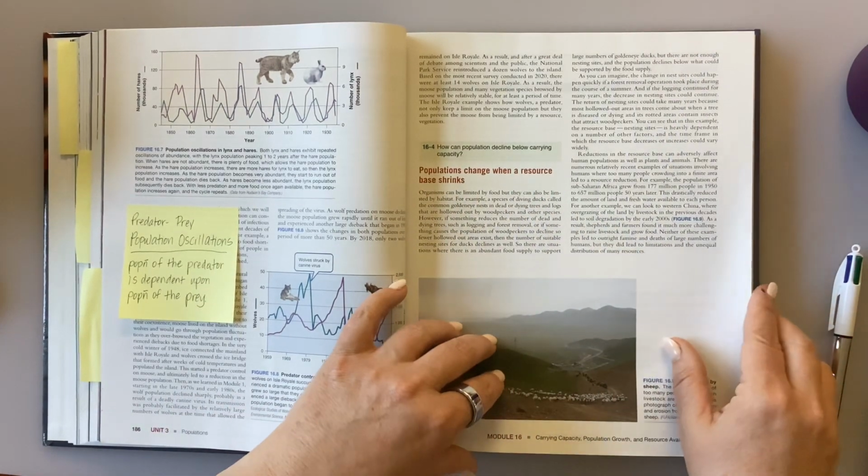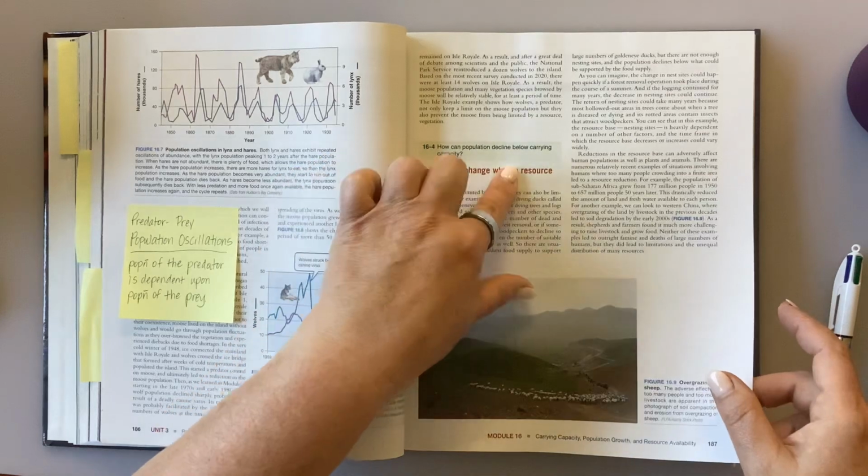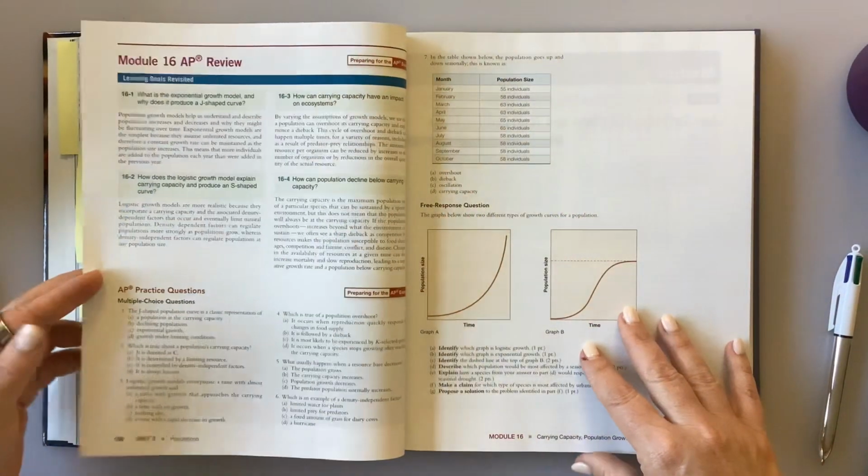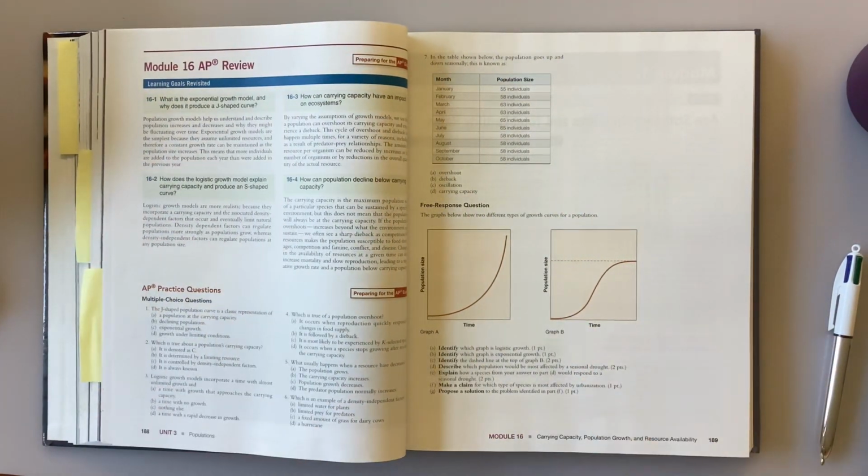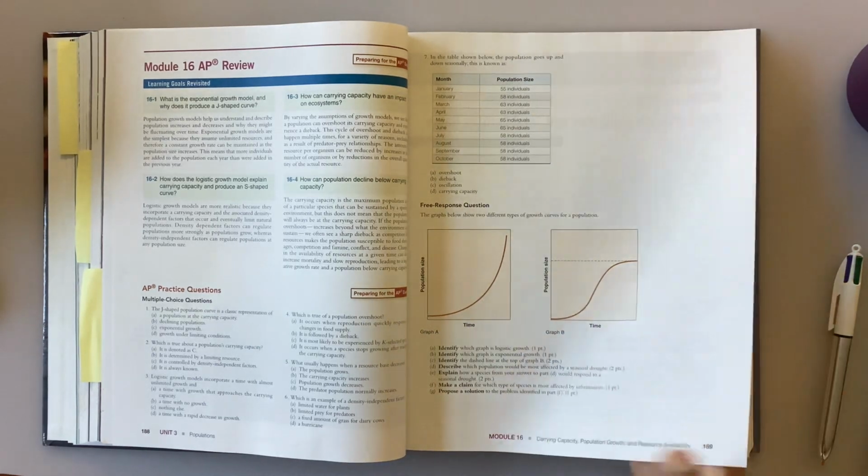And then they go on to talk about populations that go below carrying capacity, why that happens. And then that's going to be it for Module 16. So that will be all for now.